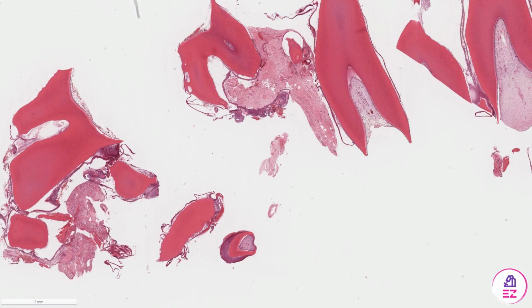Today's example is an odontoma occurring in the anterior maxilla. Now these are considered hamartomatous lesions rather than true tumours, and they're also fairly common. They can be associated with non-eruption or delayed eruption of teeth.